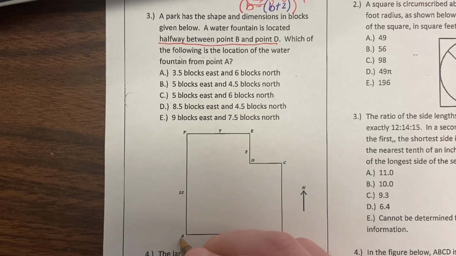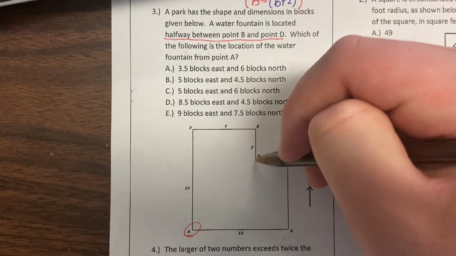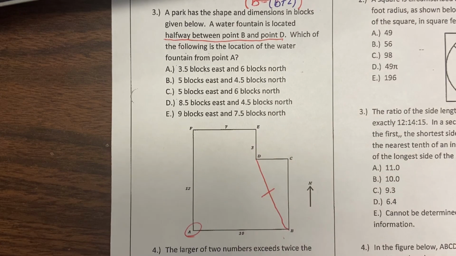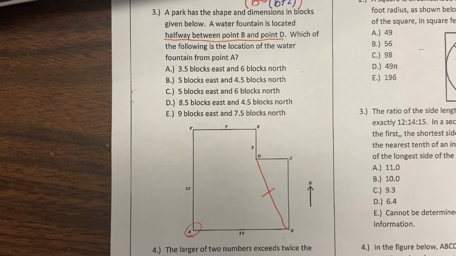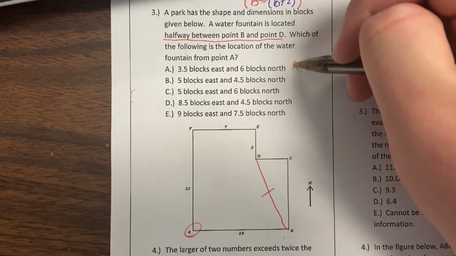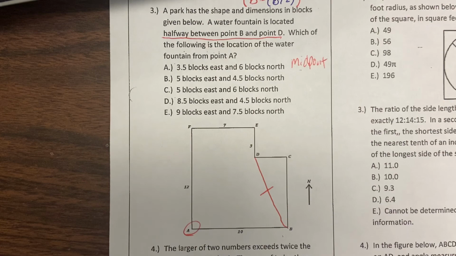So we've got point A hanging out down here. We have B and D, so if we draw a straight line from B to D, we want to know what the halfway mark in there is, right? So it said we have a water fountain in the middle of B and D. Where is that in relation to A? So it's talking about halfway. I think we're talking about midpoint here. So it wants to know the midpoint between B and D.